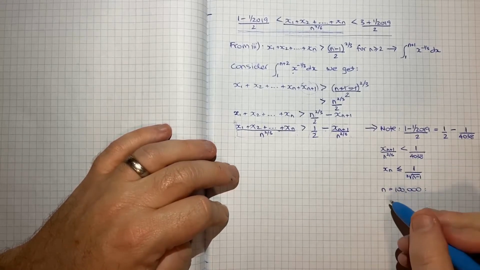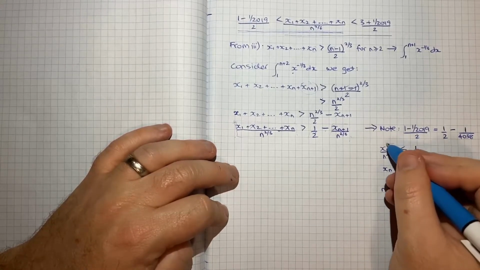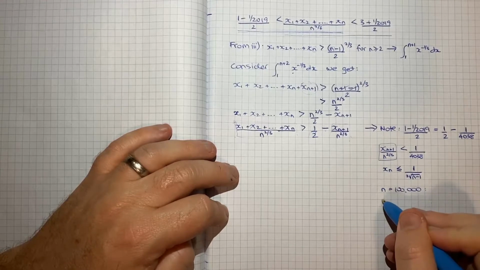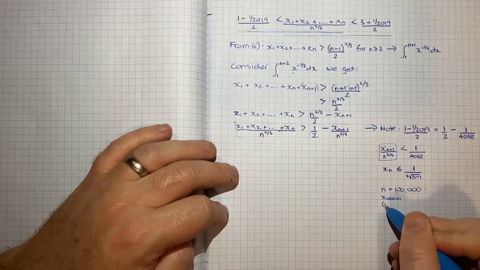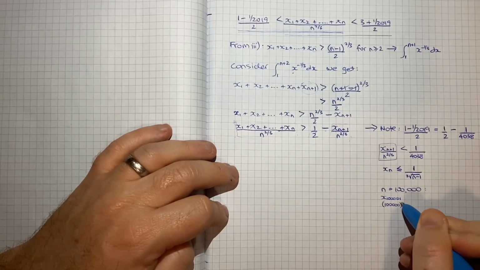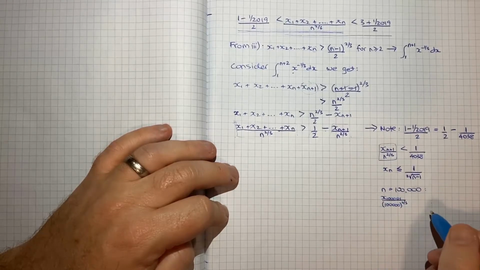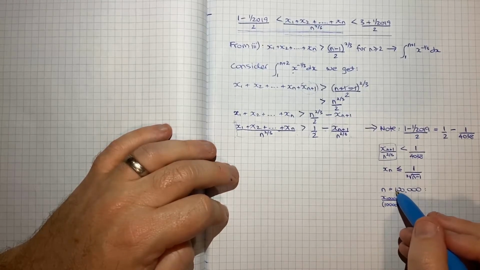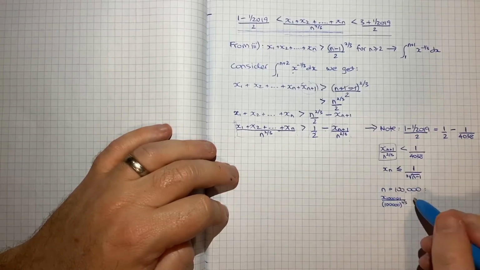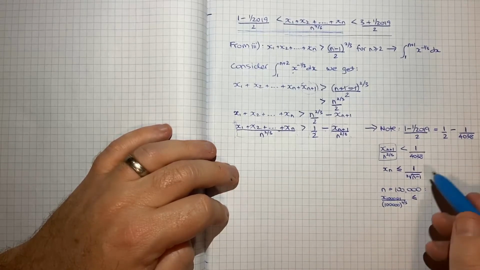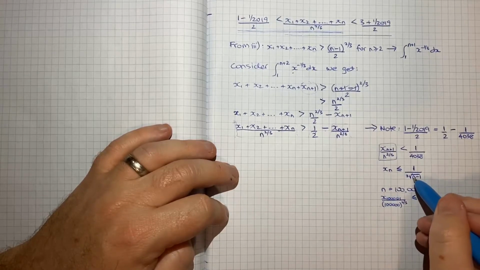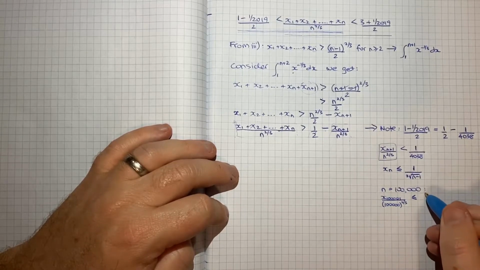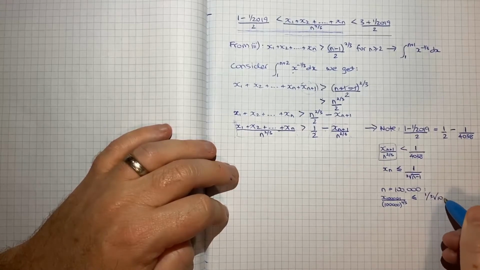Then xn plus 1 would be x 100,001 divided by 100,000 to the 2/3. Now that would be less than or equal to, and here I've got 100,001, so I'll put in 100,000 minus 1, so it'll be less than 1 on the cubed root of 100,000 divided by 100,000 to the 2/3.